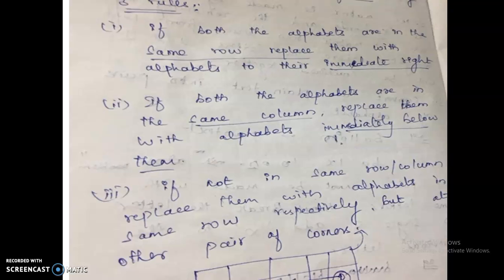So next, the rules. These are also the important rules while you are converting the plain text into cipher text. If both alphabets are in the same row, replace them with the alphabets to their immediate right. Okay. Once again I repeat, the concept of the Playfair cipher is to convert the plain text into cipher text by using the digram letters only.